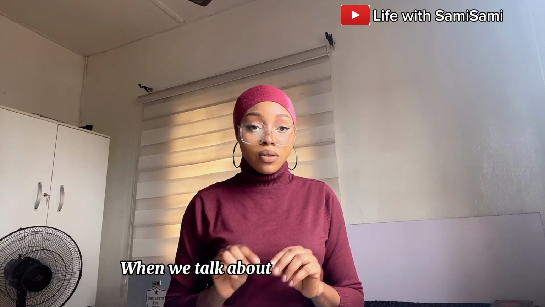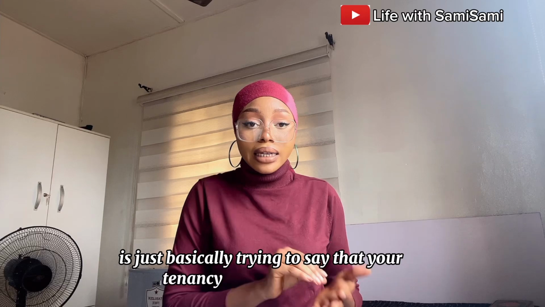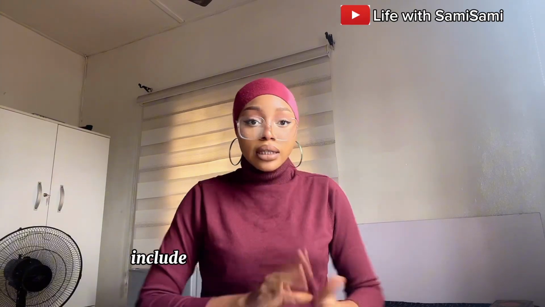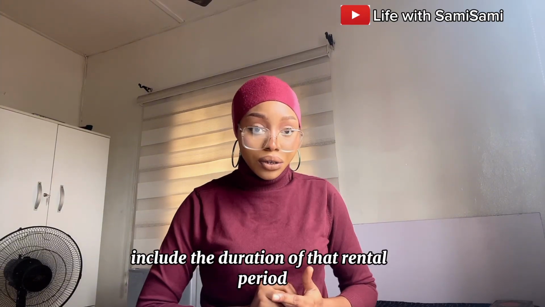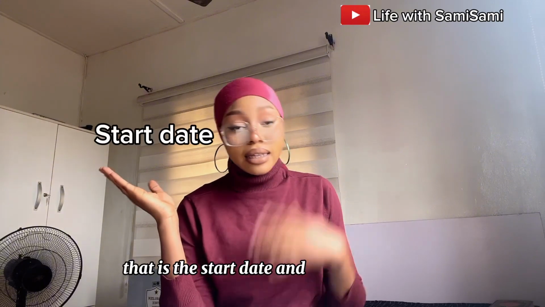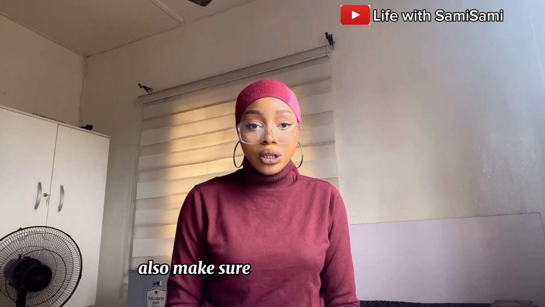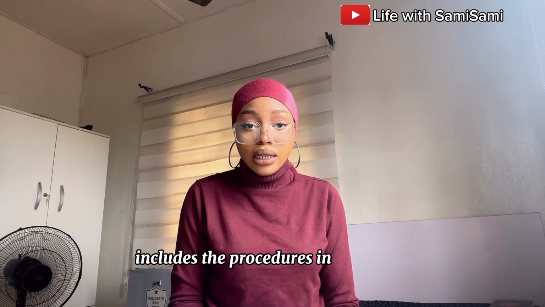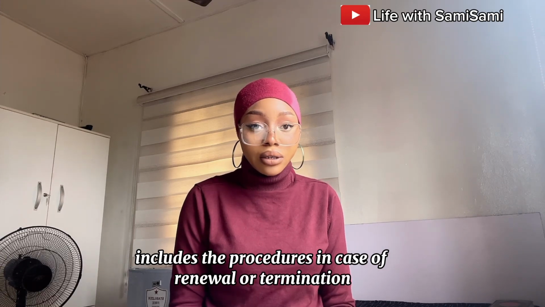When we talk about terms of tenancy, it's basically that your tenancy agreement should include the duration of that rental period, that is the start date and the end date. Also make sure that your tenancy includes the procedures in case of renewal or termination.